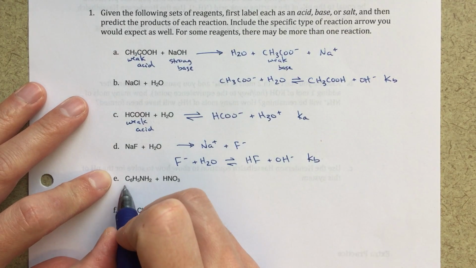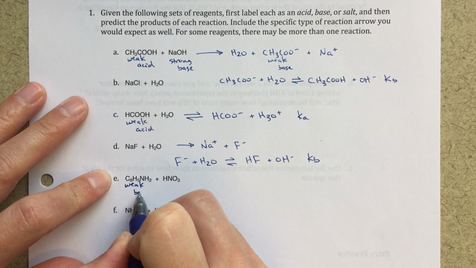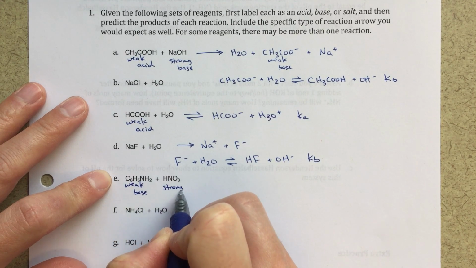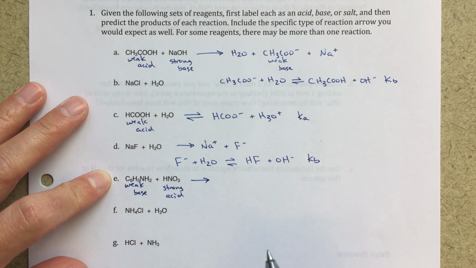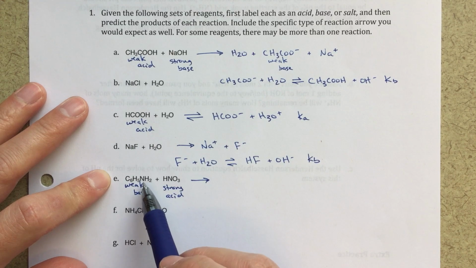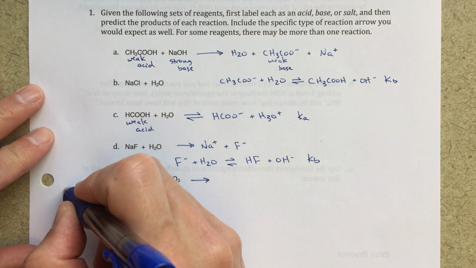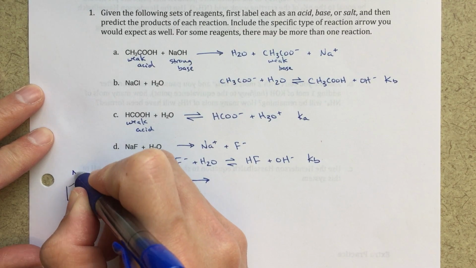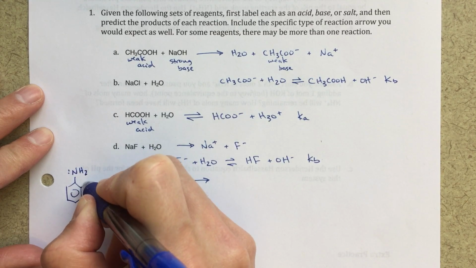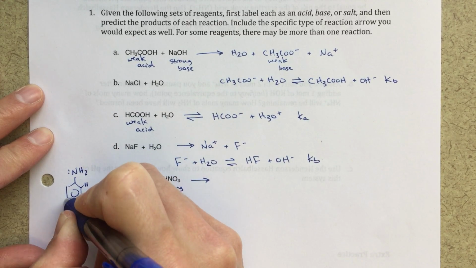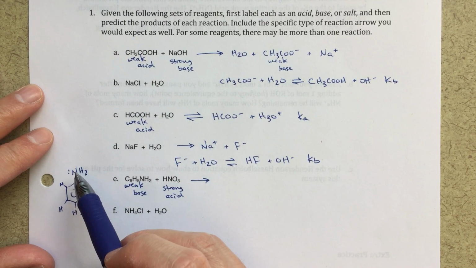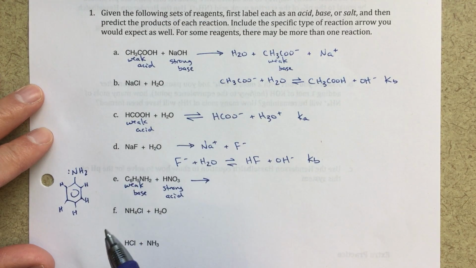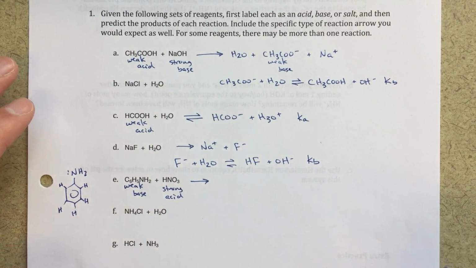Let's go ahead and do E. This is a weak base. This is going to be one that's a little bit harder for us to identify. HNO3, strong acid, we should definitely be able to do that. Since I've got a strong acid, that's going to be a reaction that goes to completion. This weak base, I see the NH2, so this C6H5NH2, if I wanted to draw that out in a simplified Lewis diagram, it's going to look like this. So we've got this ring, we've got the NH2 group up there, and that lone pair of electrons on the nitrogen, that's going to be the base site that it can react as a weak base.